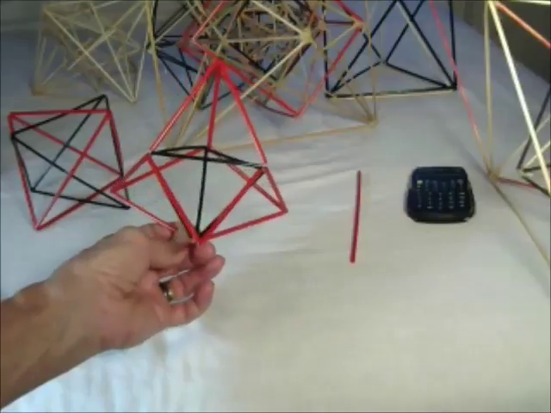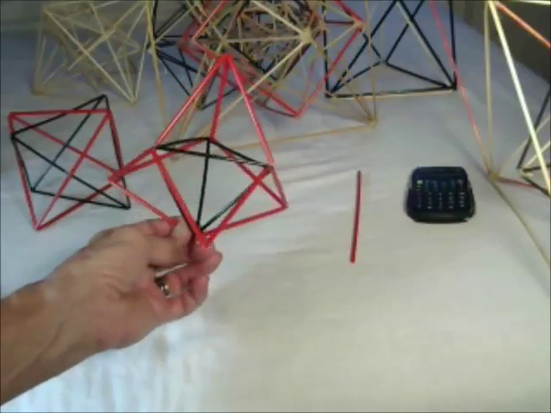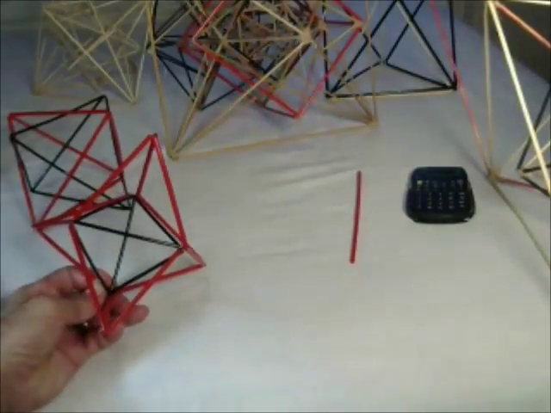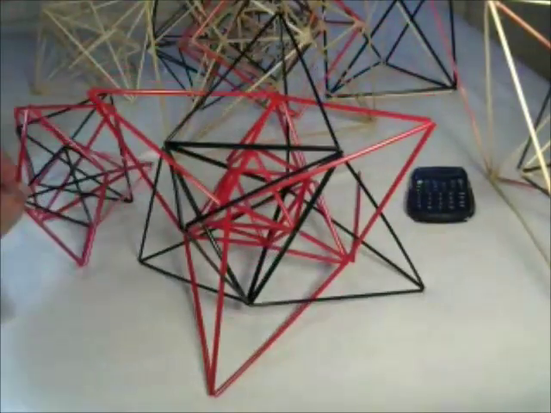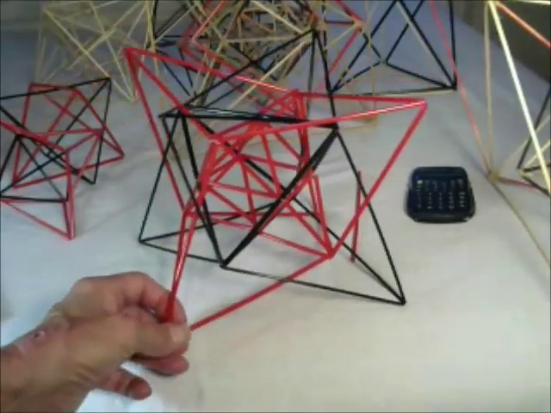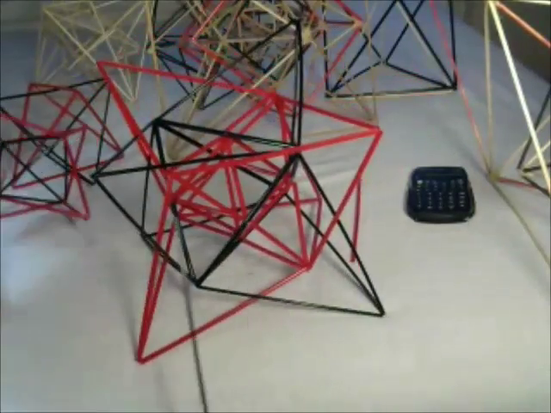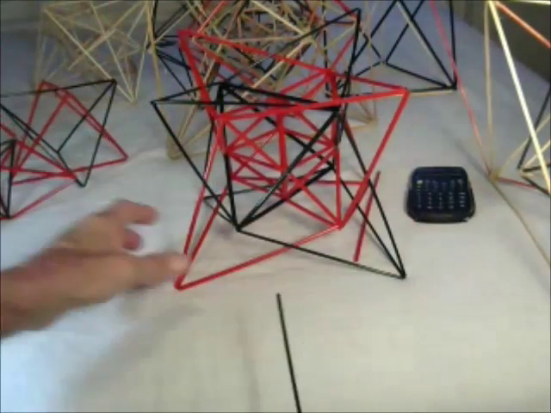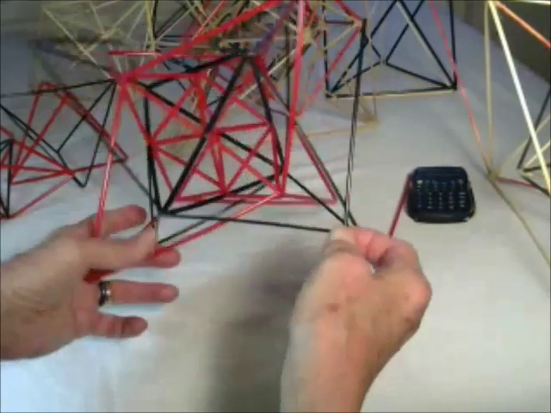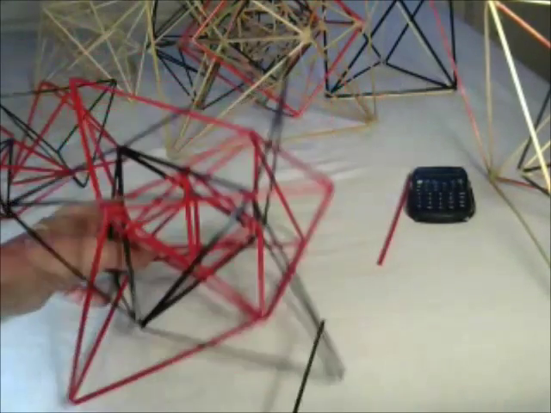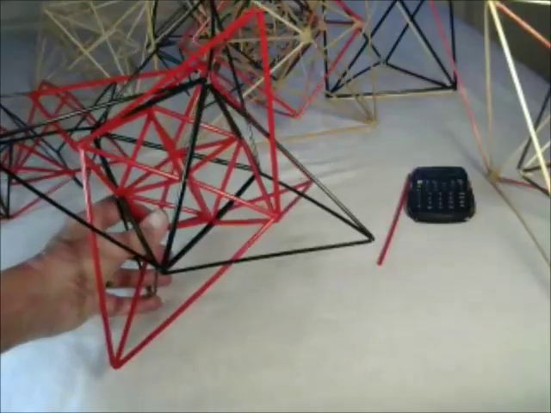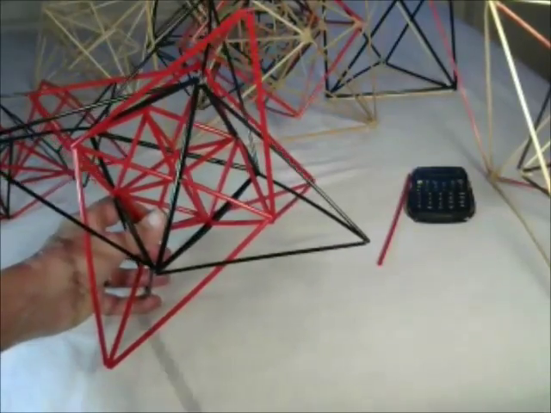It's not immediately apparent how this fits into the rational matrix except through this explanation, that this tetrahedron with the tetrahedrons on each face is, you could just imagine, this red tetrahedron right here with the red tetrahedrons on each face. That is exactly the tetrahedron with tetrahedrons on the face.